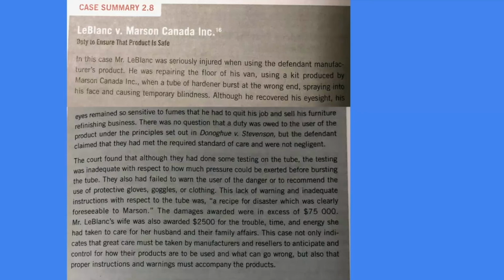Okay, so we look at product safety. Here's an example of a product safety case. In this case, Mr. LeBlanc was seriously injured when using the defendant manufacturer's product. He was repairing the floor in his van using the kit produced by Marsden's Canada when the tube of hardener burst at the wrong end, spraying into his face, causing temporary blindness.